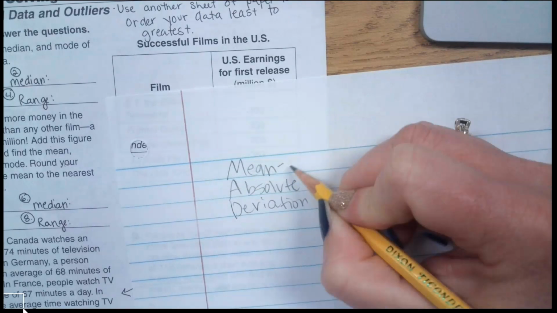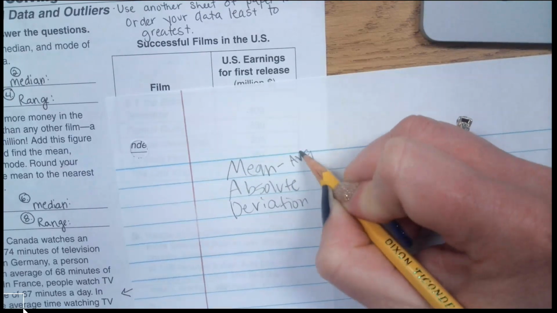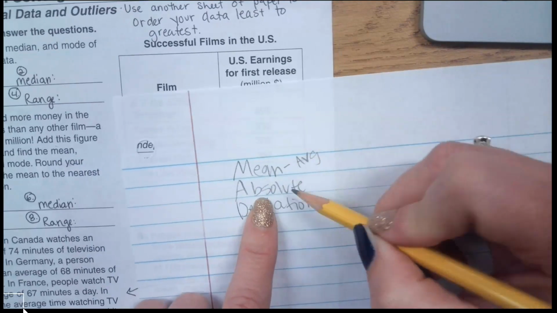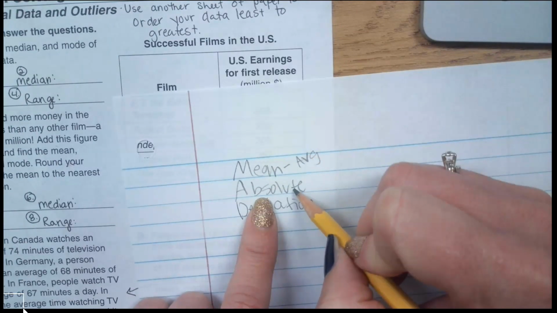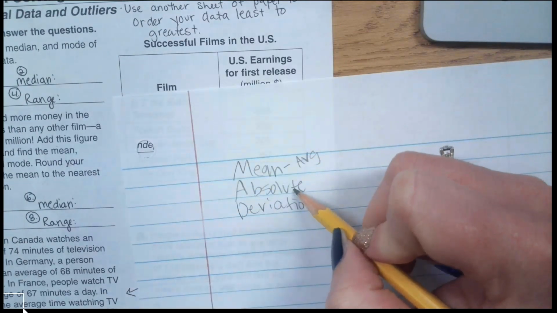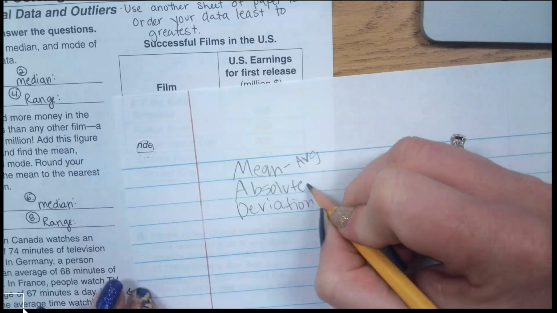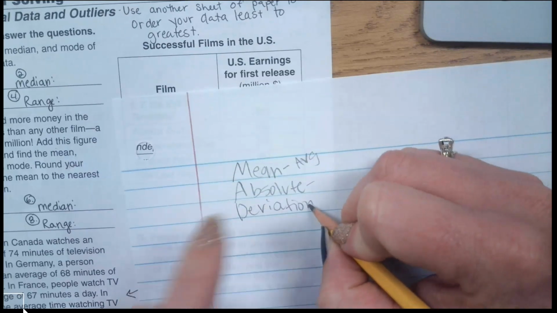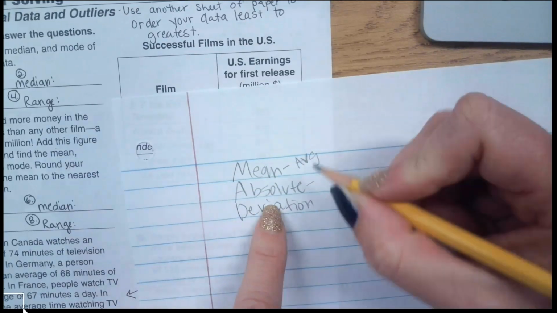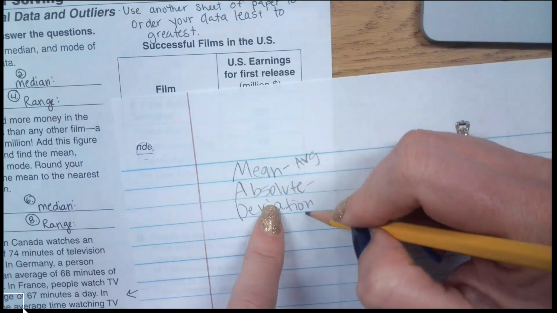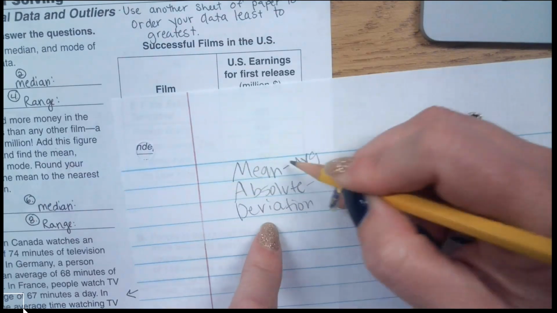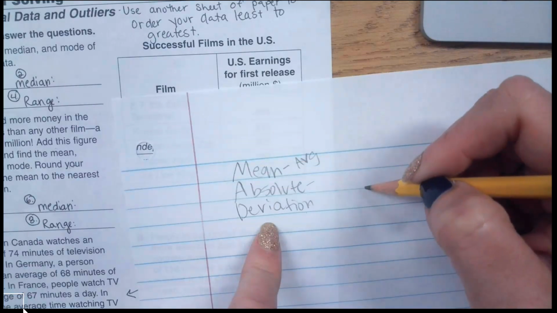So remember, mean means the average, so we're looking for the average. Absolute means we don't care if it's above or below the mean, but just how far it is from the mean. Deviation means varying from the norm. So we want to know, on average, how far do the numbers vary from the center of our data.